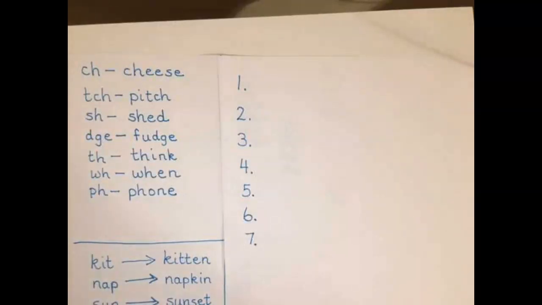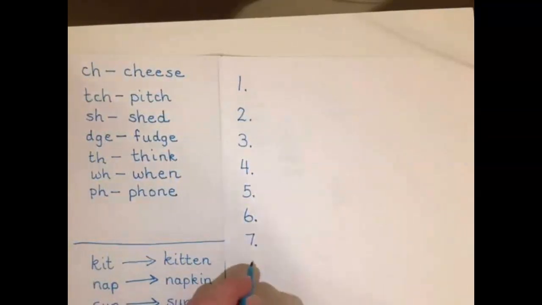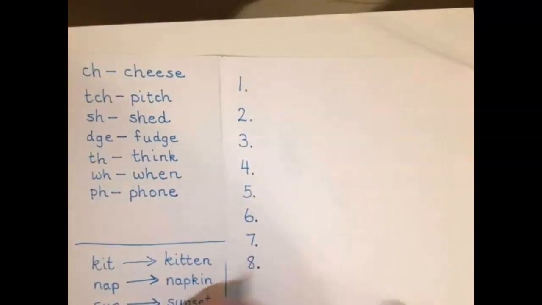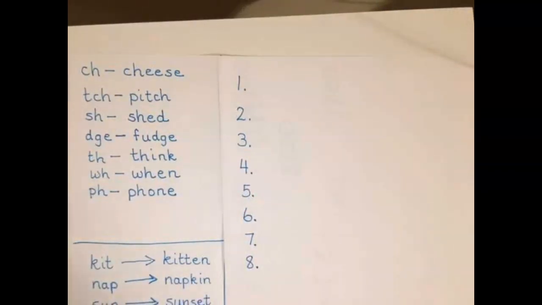And let's write the word clock. The clock needs a battery. Clock. All right, next one, number 8. Write the word shop. Do you like to shop for toys? Shop.